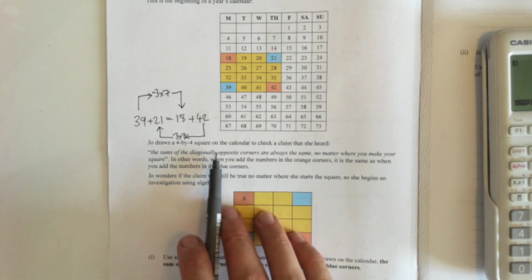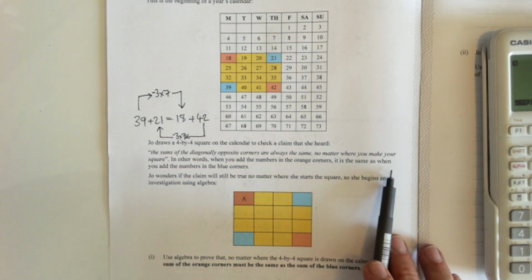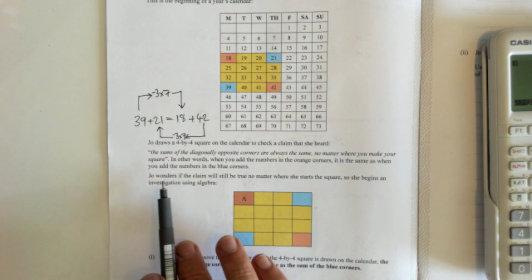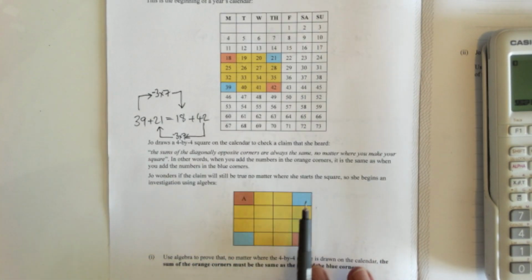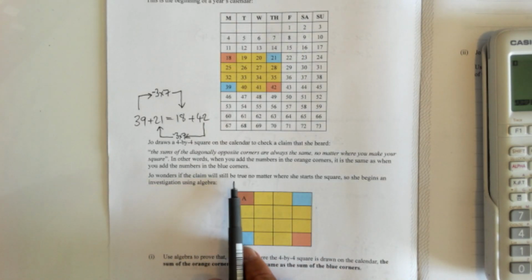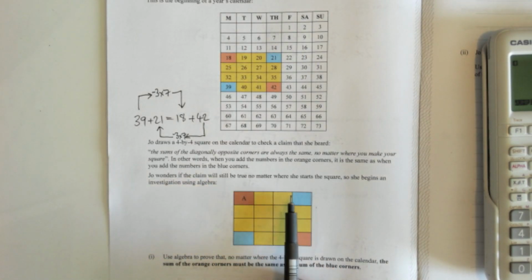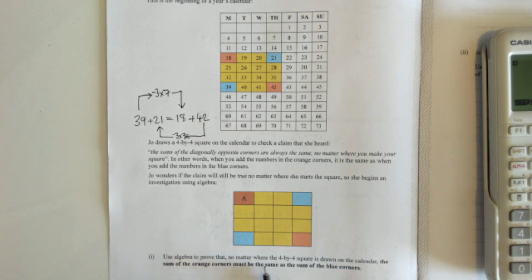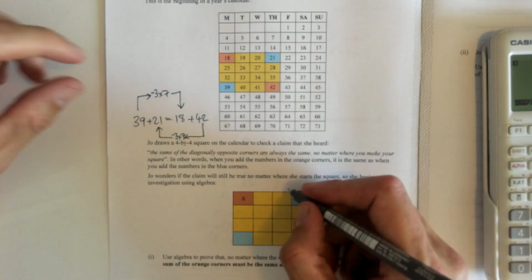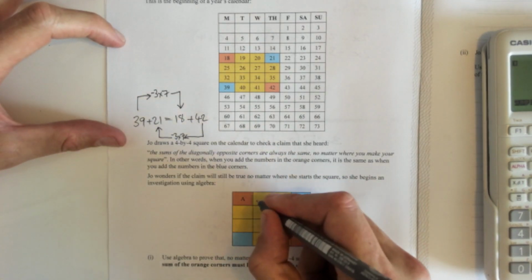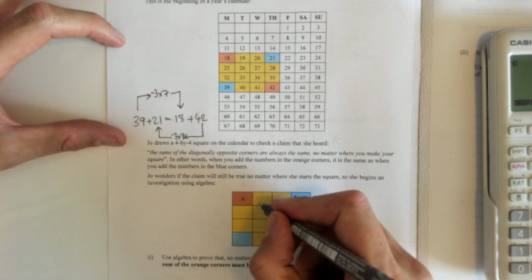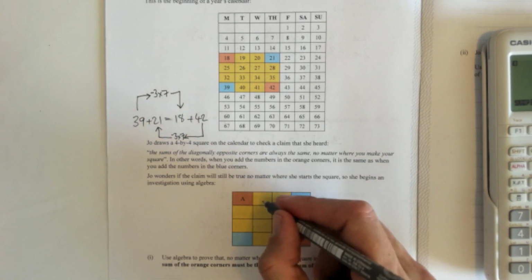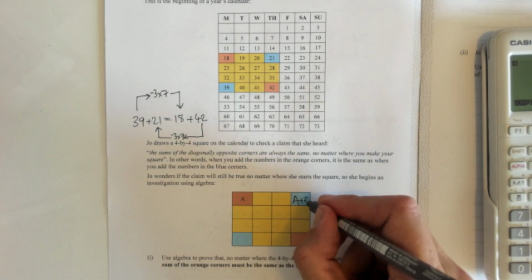In other words, when you add the numbers in the orange corners, it is the same as when you add the numbers in the blue corners. Joe wonders if the claim will still be true no matter where she starts the square. She begins an investigation using algebra. Yeah, okay. So then that's a plus 1, plus 3.